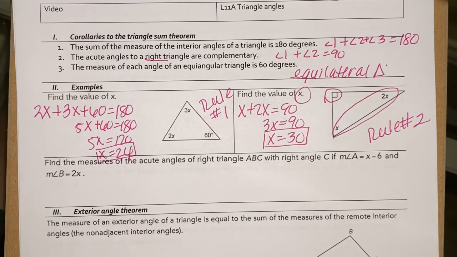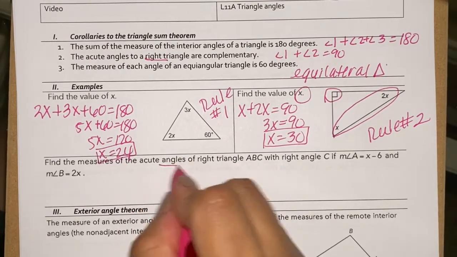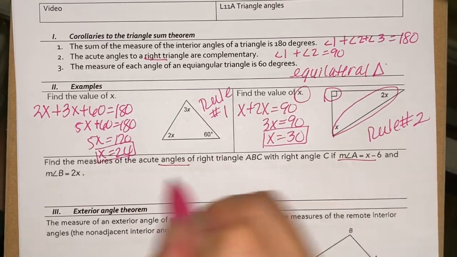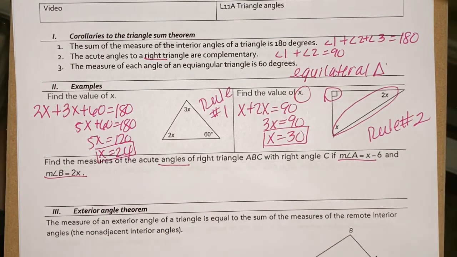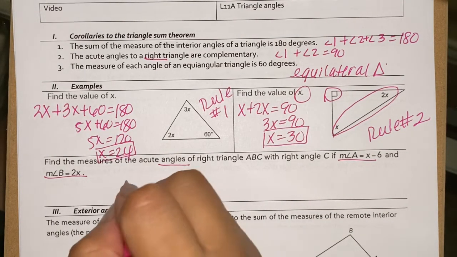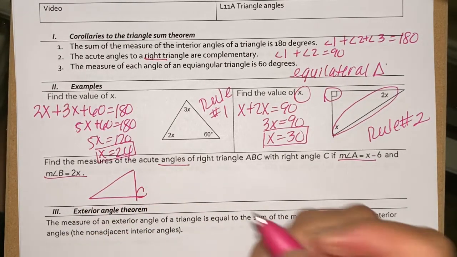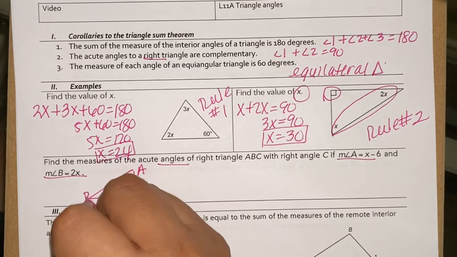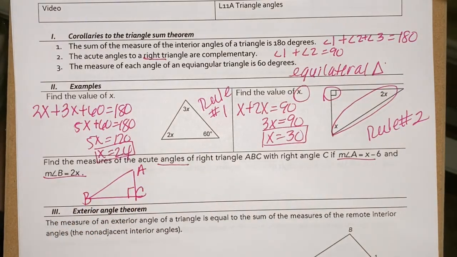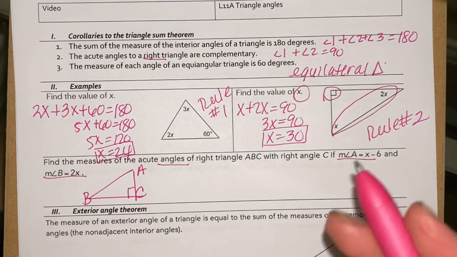Okay, this one says find the measure of the acute angles. So now we need to find the measure of the angles of right triangle ABC with right angle C. If I asked you to draw that, be right angle C. It doesn't matter where A and B are. The measure of angle A is x minus 6.